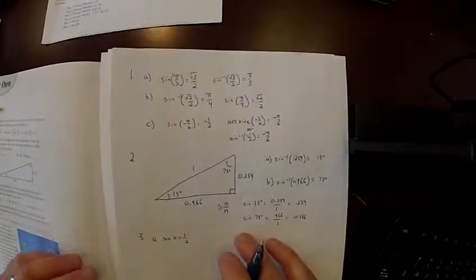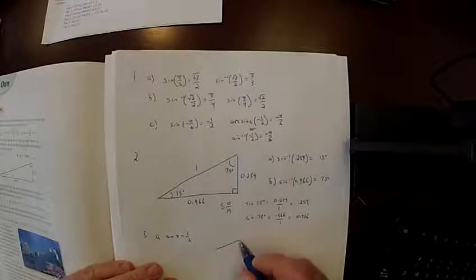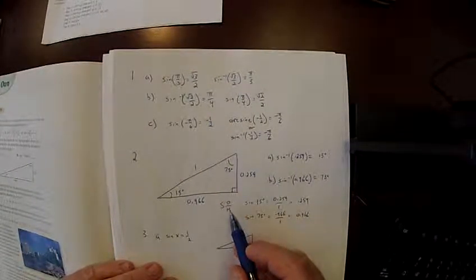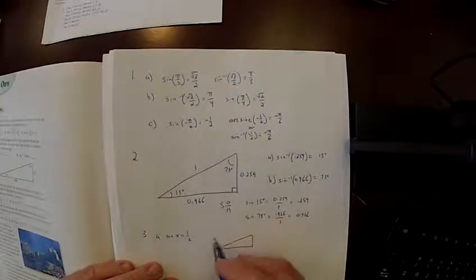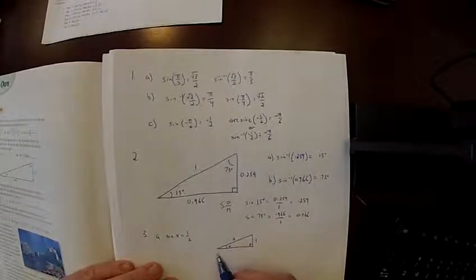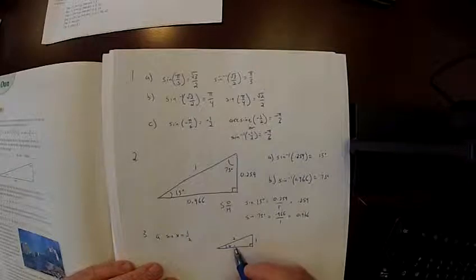Now I'm going to immediately jump to a special triangle here. This 1/2 is ringing a bell. I know that the sine function is defined by the opposite side over the hypotenuse. So this is telling me that the sine of the angle x is equivalent to 1/2. The opposite side is over here at 1, and the hypotenuse here is 2. This is a special right triangle. When the shortest side is half the length of the hypotenuse, or equivalently if the hypotenuse is twice the length of the shortest side, then this right triangle is called a 30, 60, 90-degree right triangle.